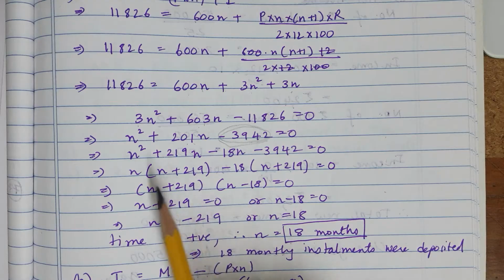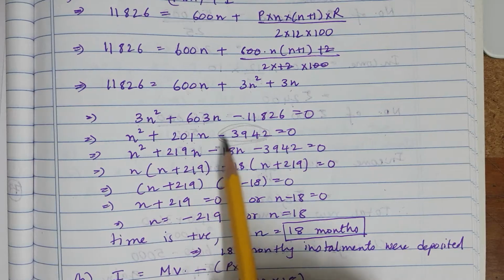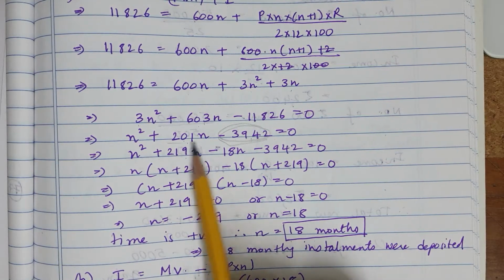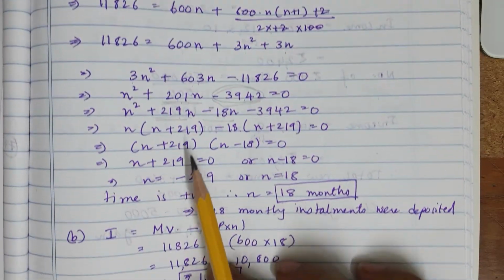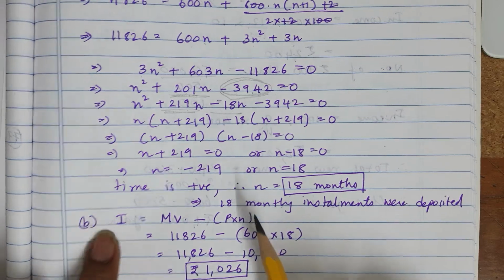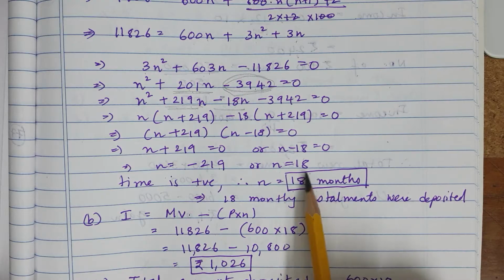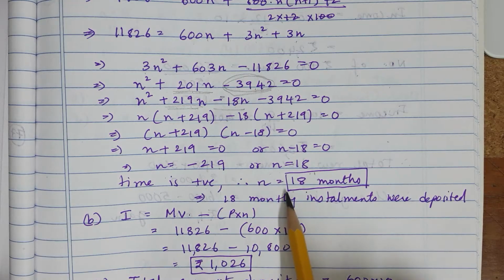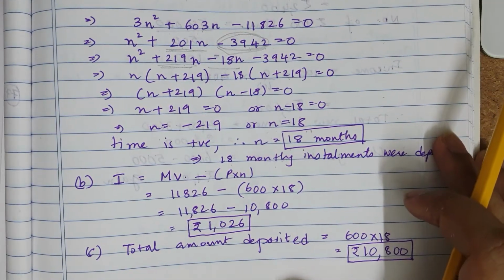Out of all the combinations, plus 219 and minus 18 give the required sum and the required product. So splitting the middle term, 201n as 219n minus 18n, I get either n is minus 219 or n equals 18, and n represents the number of months, the time period. Time is positive, so n has to be 18 months. In other words, Amit had paid 18 monthly installments.